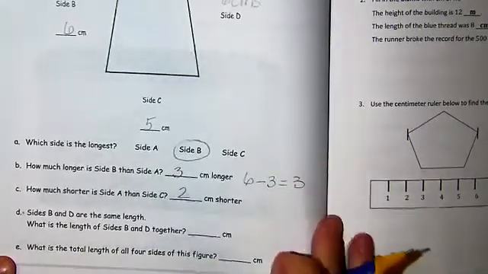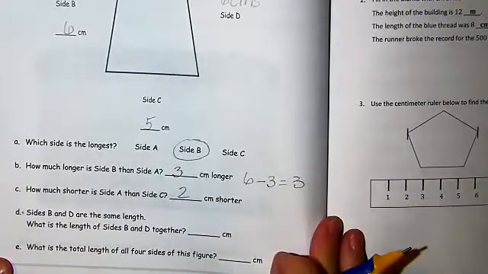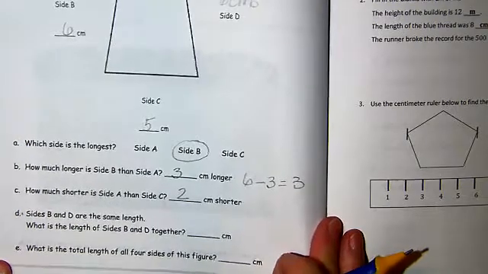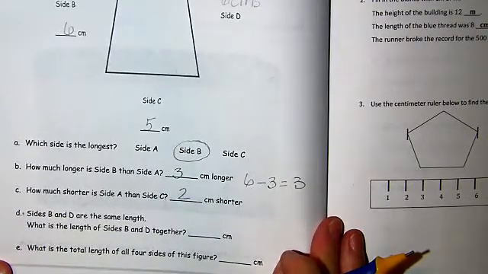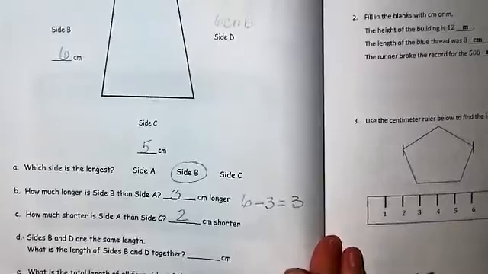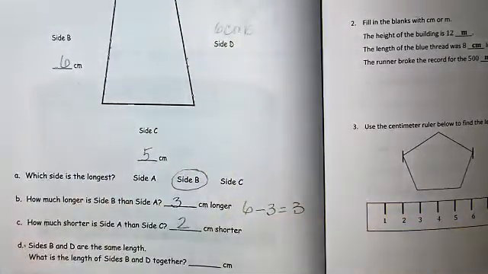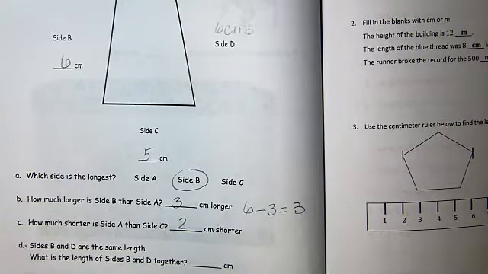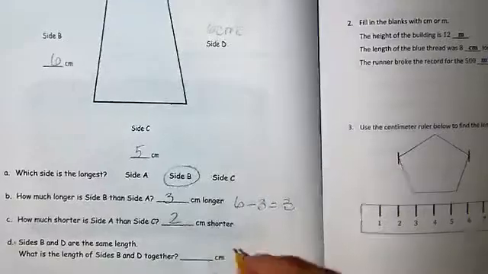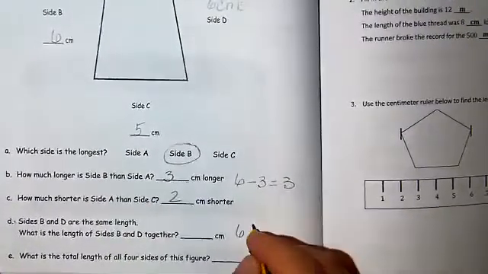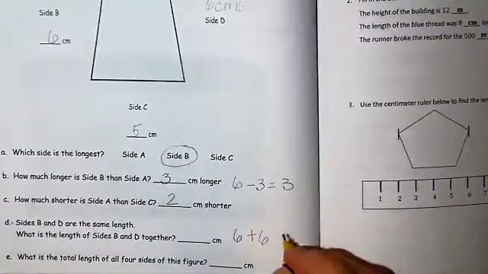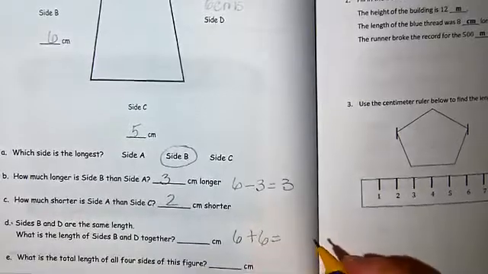Sides B and D are the same length. What is the length of sides B and D together? If we were to put these two lines together, what would that be? 6 plus 6. That's one of your doubles. Do you know that?